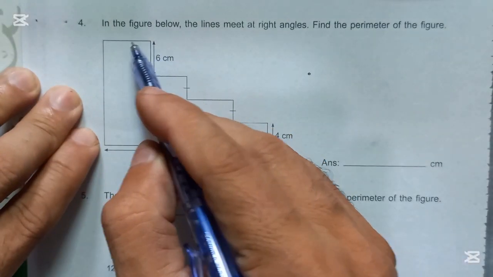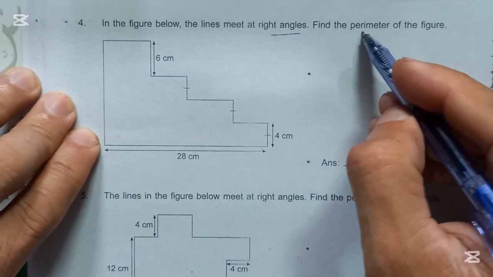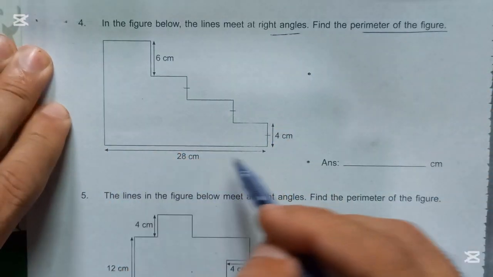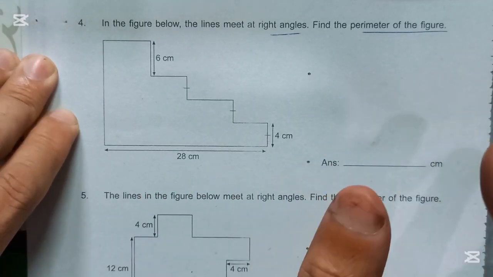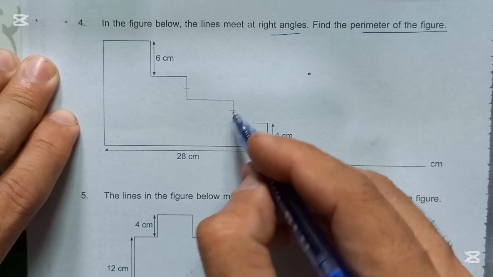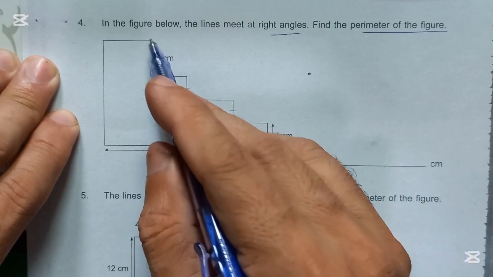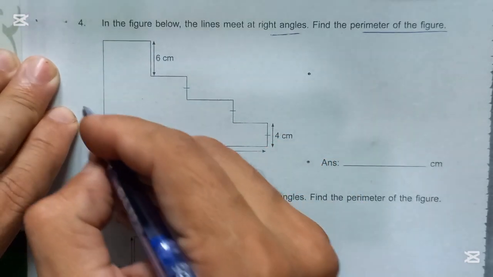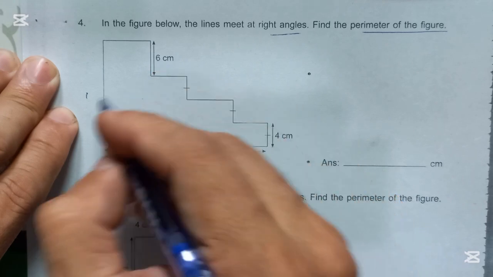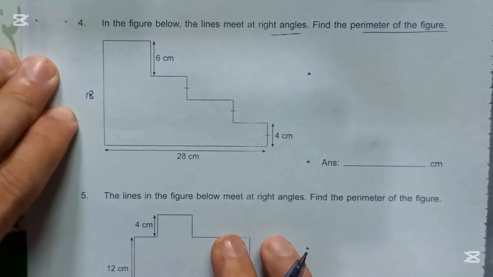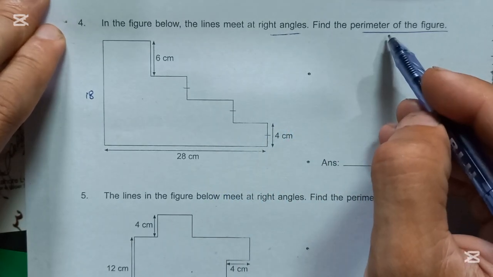Here is another question. In the figure below, the lines meet at right angles. Find the perimeter of the figure. This figure seems difficult apparently, but this is the most simple figure. If this is 4, this is 4, 8, this is 4, 12, and this 6, 18. So this is 18. The perimeter is the sum of the outer boundaries.